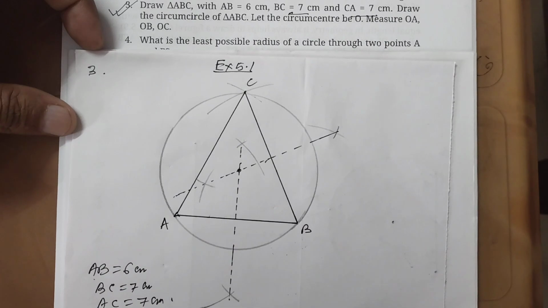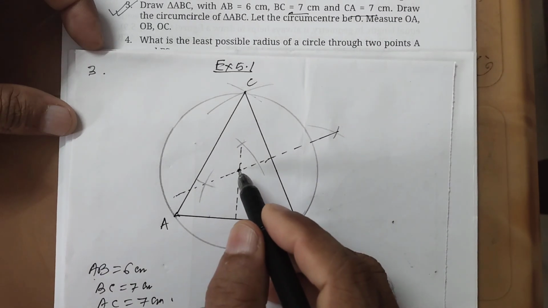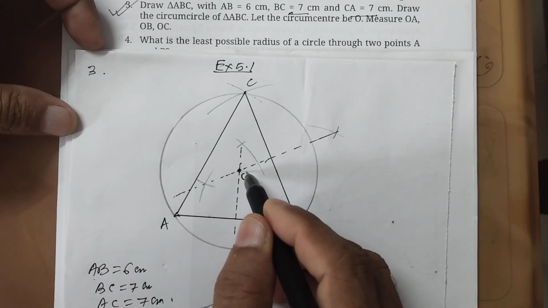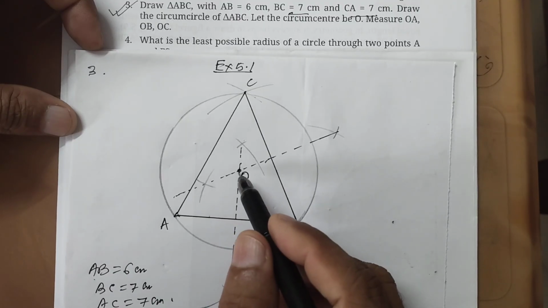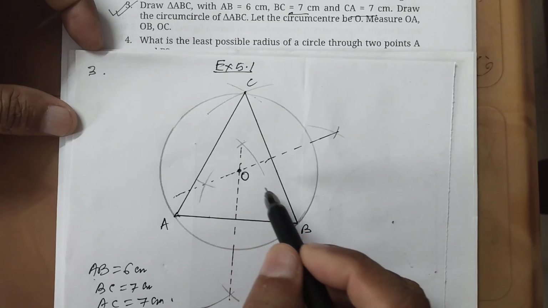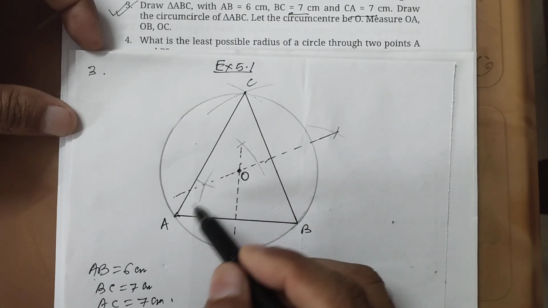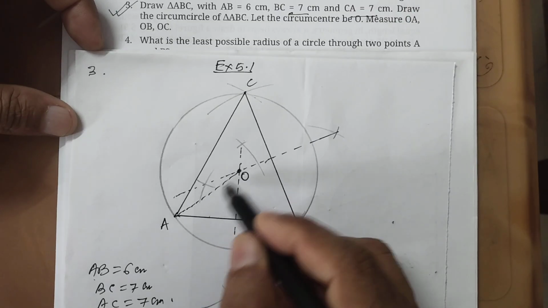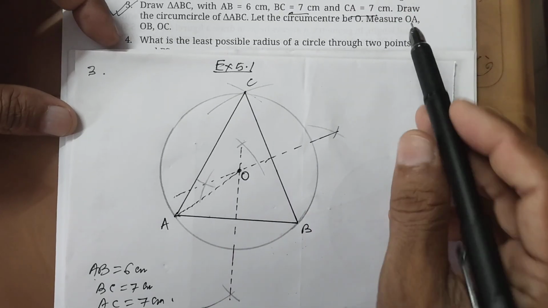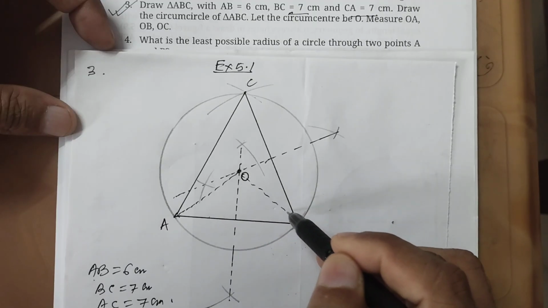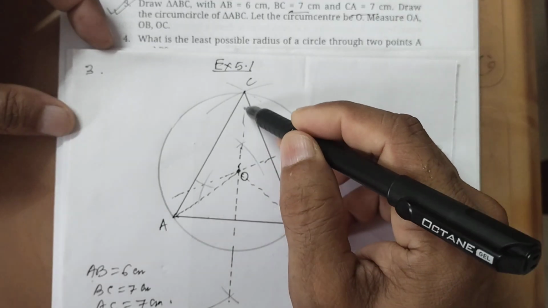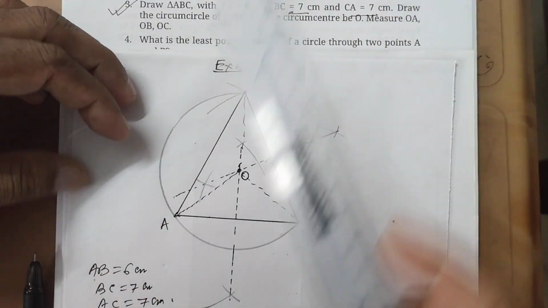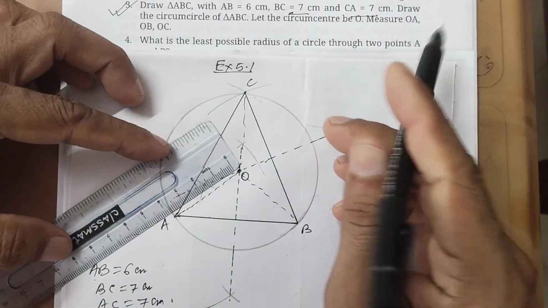You are asked to mark the center as O, and measure the distances OA, OB, OC. Of course, OA and OB will be the same. If I join OA, OB and OC, you can measure by scale. So from O to A, how much?